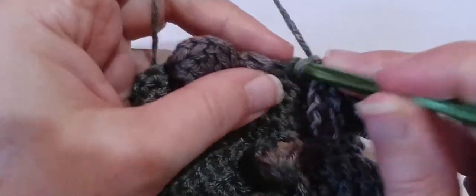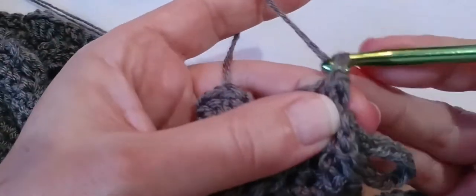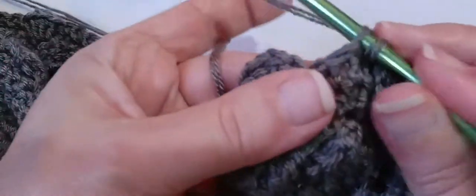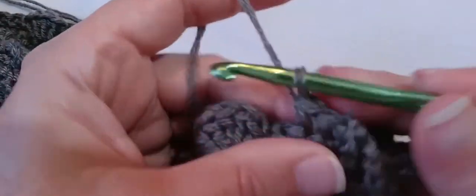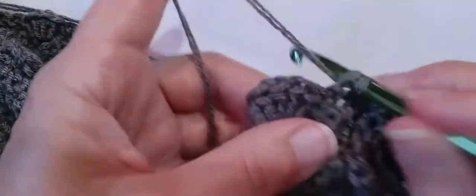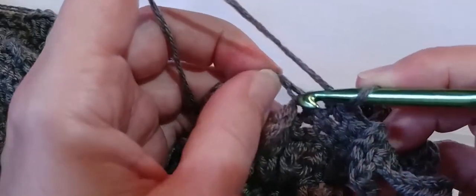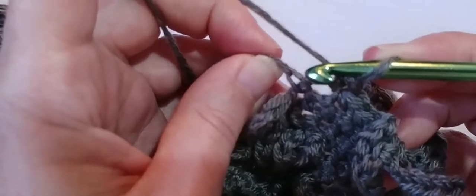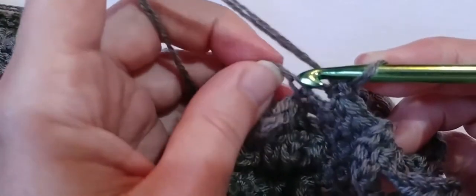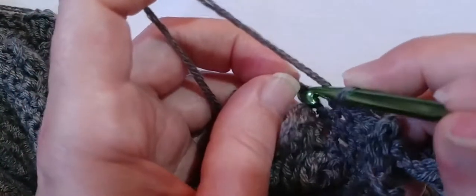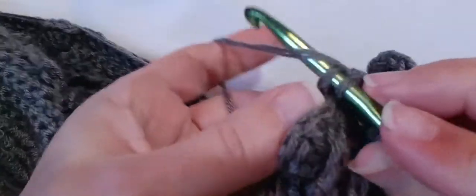Go into that very next stitch. 1, 2, 3, and 4 is that last one right here, and it's kind of stretched out and it looks little, so don't miss it. Number 4 is a single crochet.